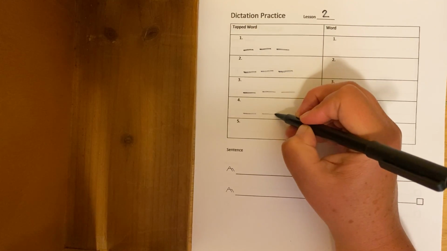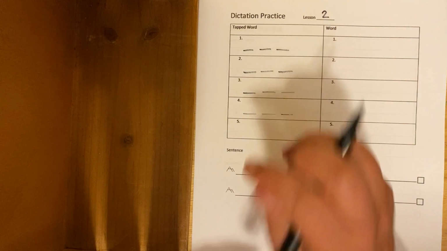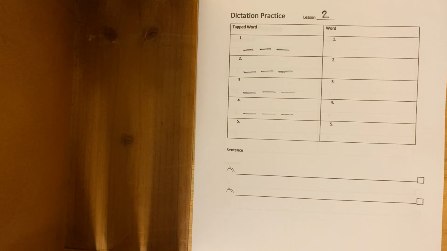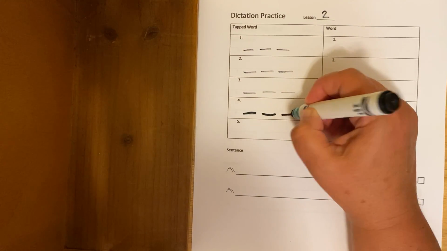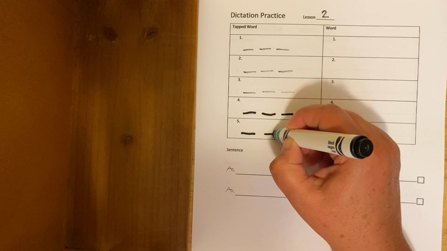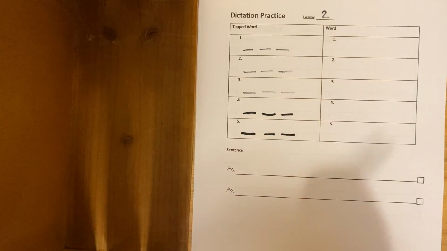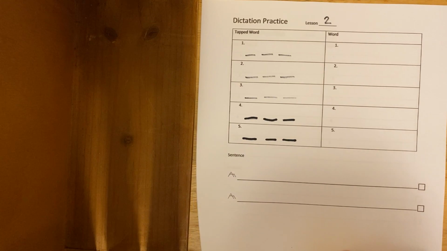My pen looks like it is running out. I'm going to switch to the marker here so you can see it. And then the last one. All right. So we should be ready to start here.